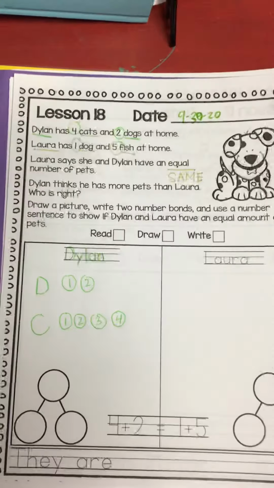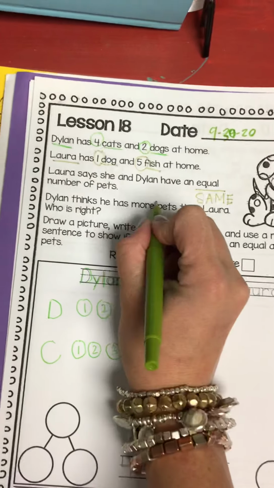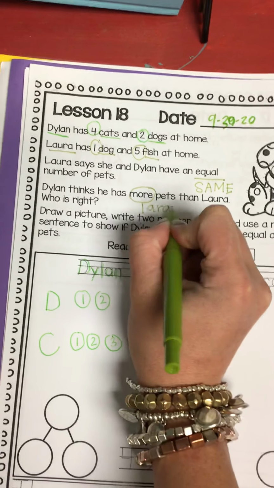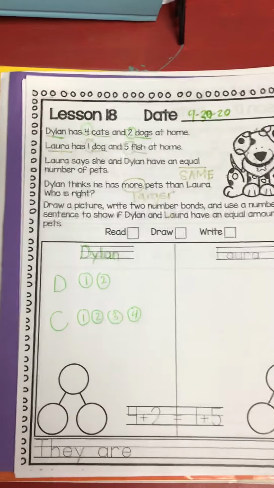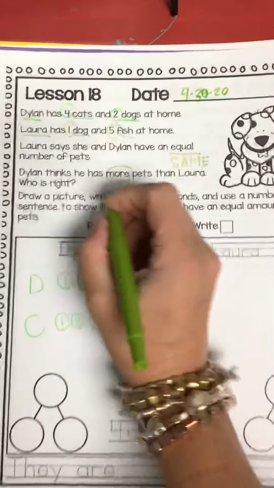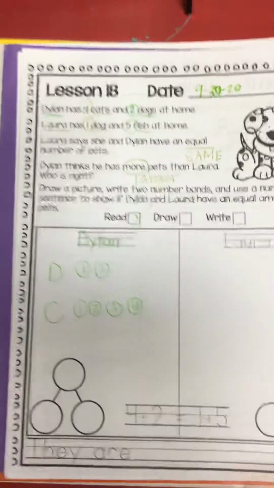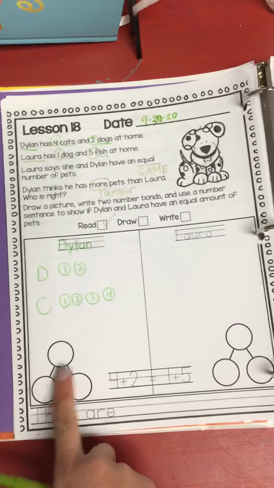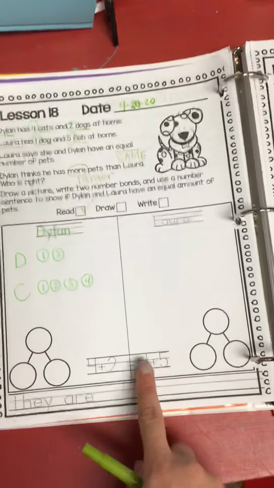Okay, Dylan thinks he has more. Okay, more means larger, remember? Pets than Laura. Who is right? So your job is to find out who is right. Go ahead and put a check in your read box. Okay, when we're talking about 2 people, remember we divide our paper down the middle. Okay, number bond, number sentence.